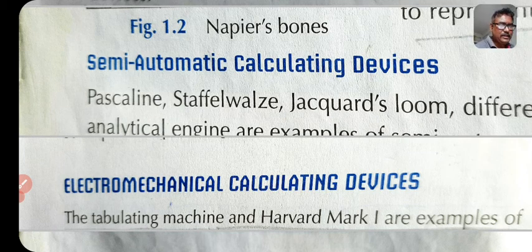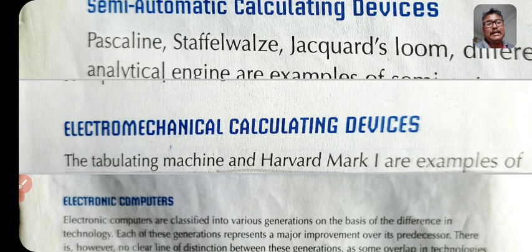Electronic devices means electromechanical with electric. Before it was manual calculating, then semi-automatic with machines. First is manual, second is with machine, and then with machine but with electric. So it's electromechanical calculating devices, like the Harvard Mark 1, the tabulating machine and all.